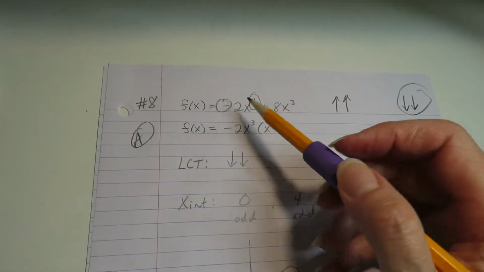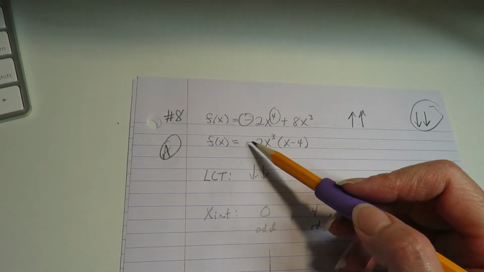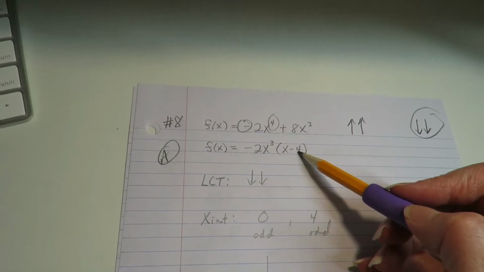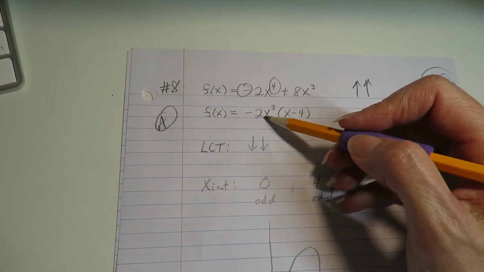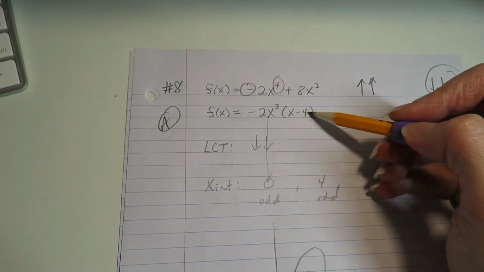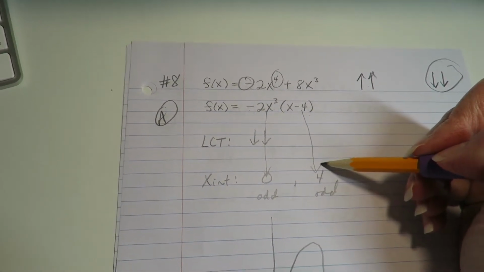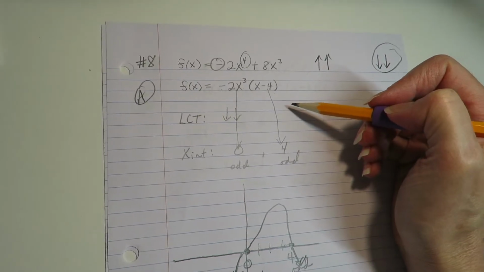Okay, the next thing you want to do is factor this. So I factored out a negative 2x to the third, and I was left with x minus 4. So that means that my x-intercepts are going to be 0 and 4. I want to then decide if they're even or odd.